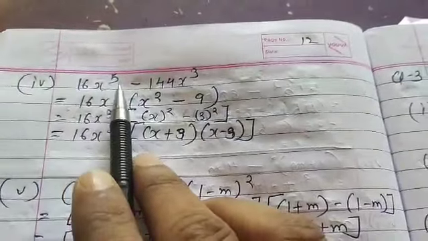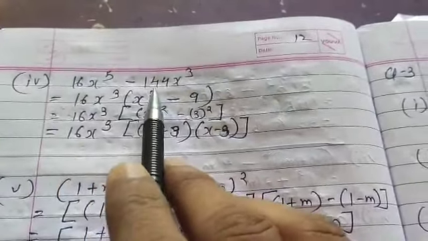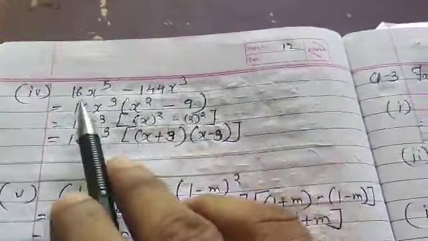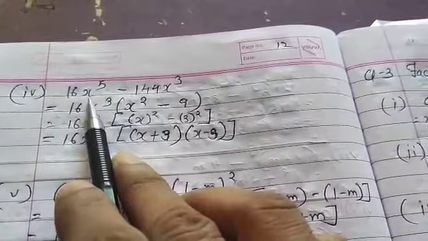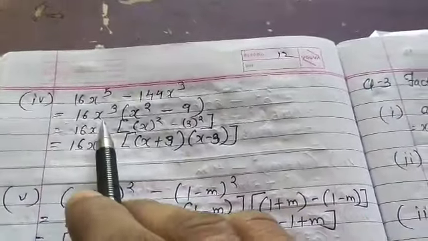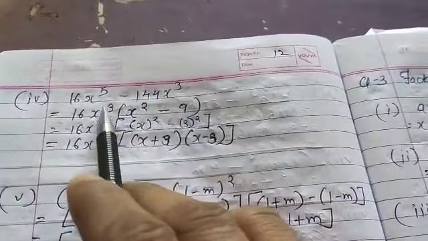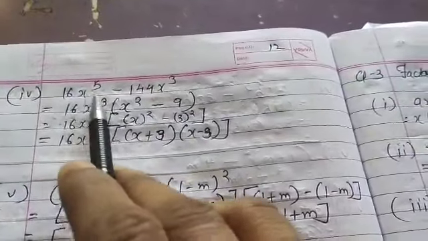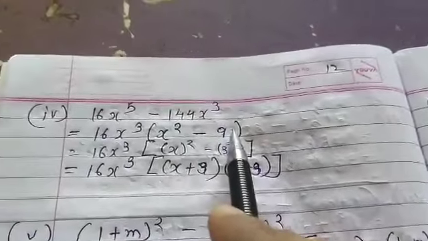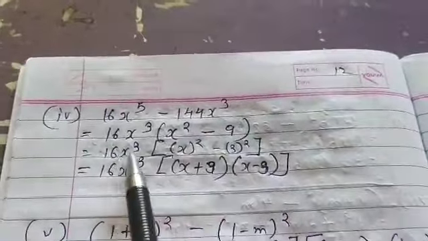16x raised to the power 5 minus 144x raised to the power 3. Now here, what is common? 16 is common and the highest common factor x cube is common, that is 16x raised to the power 3 is common. So what will be left inside the bracket? x square minus, 16 nines are 144, so x square minus 9. Then write down this 16x cube as it is.